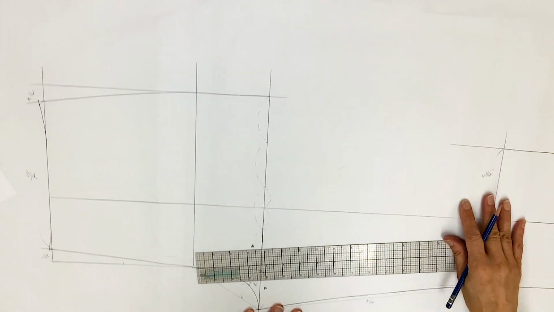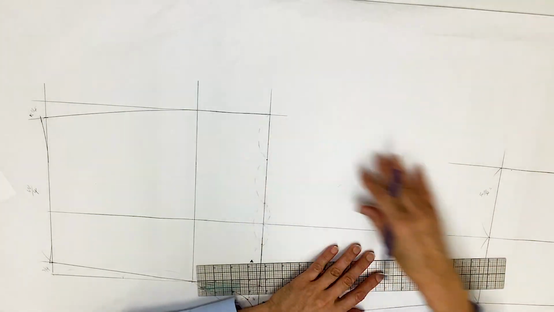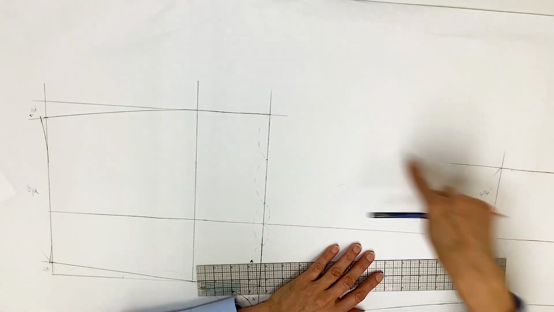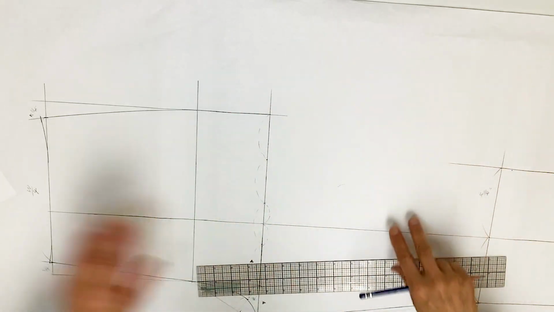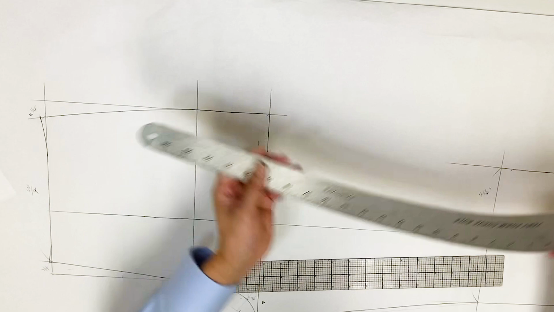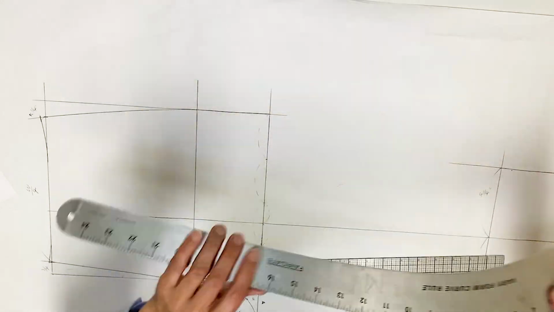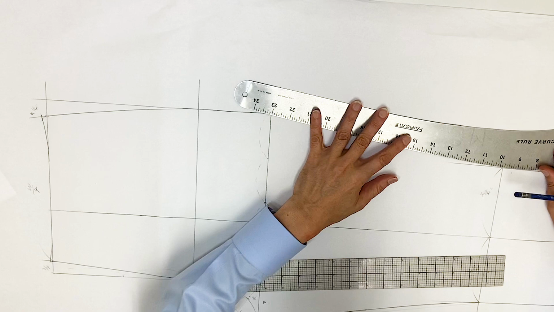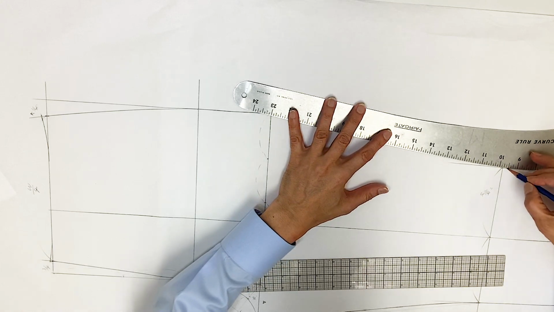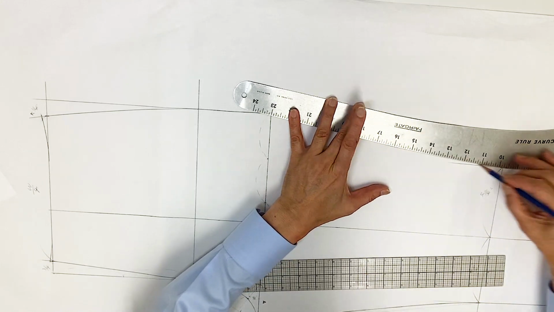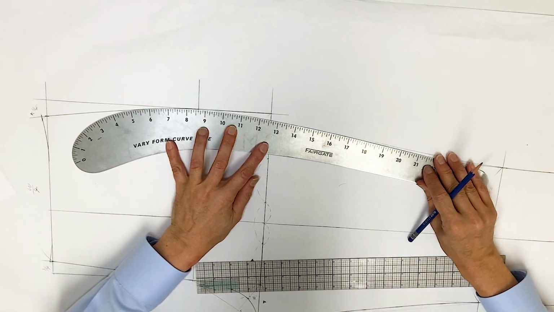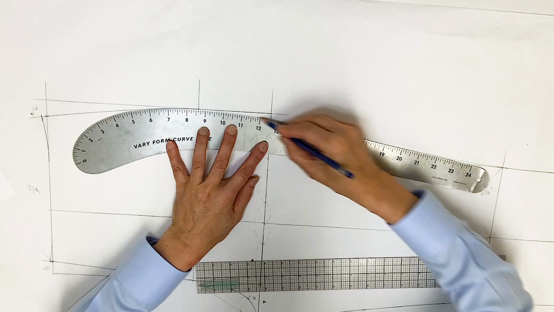Now this part is a very loose S curve. So what you need to do is first draw the S curve, the convex curve, and then flip this to do the concave curve. So that should work.